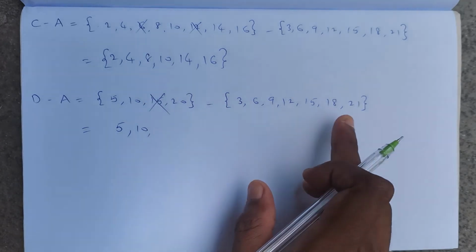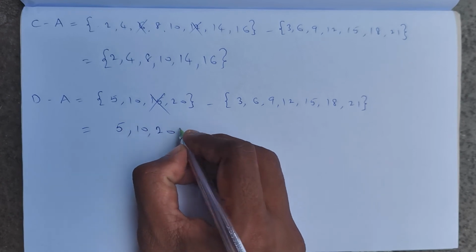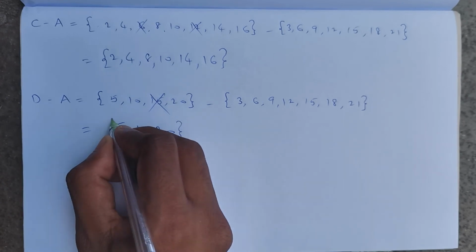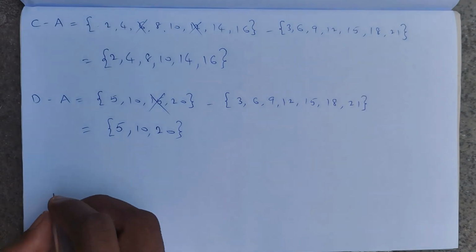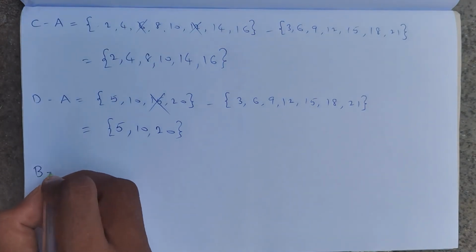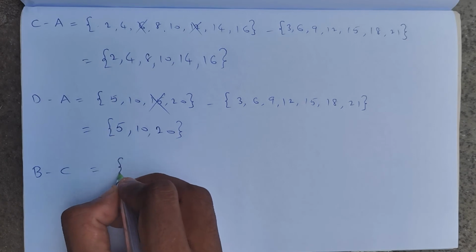Here 20 is there, here 20 is not there, so write that 20. So D minus A is equal to {5, 10, 20}. Next one is find B minus C.